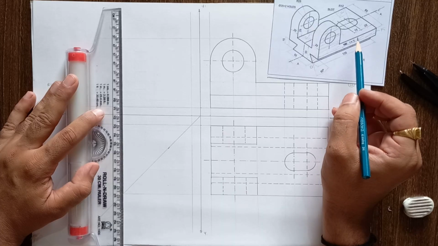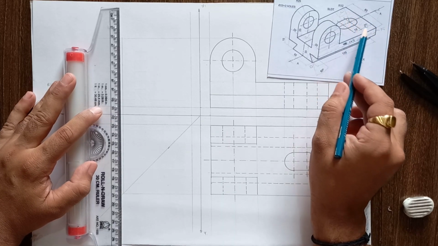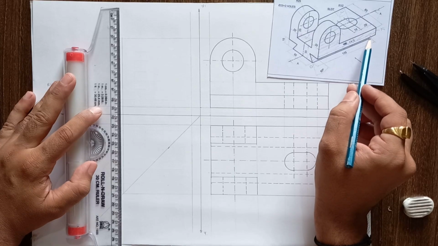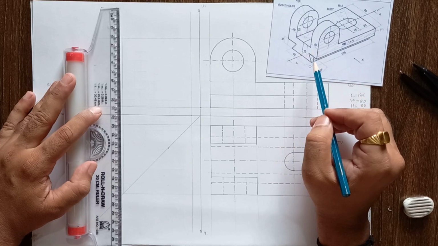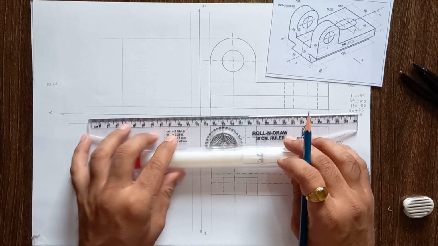Okay. Now we are looking at this object from the right side. So the 2 rectangular parts are visible, and this profile is also visible. And for that profile, we will find the center first, then we will complete this profile.